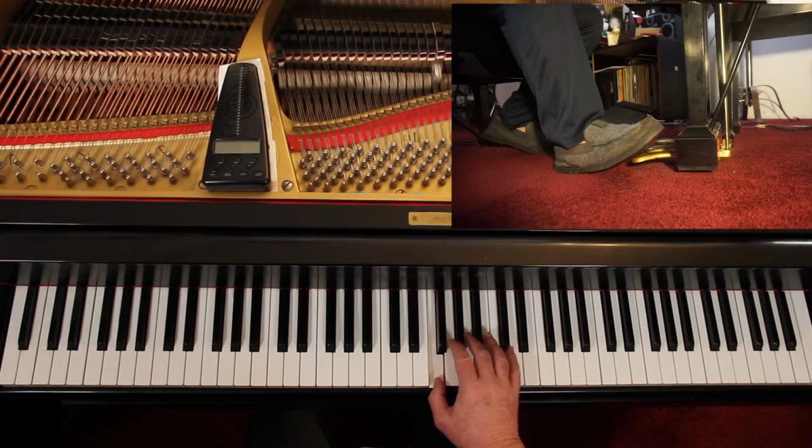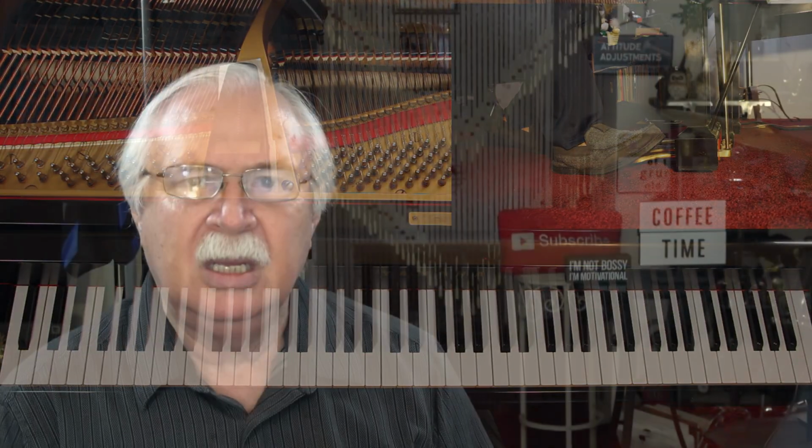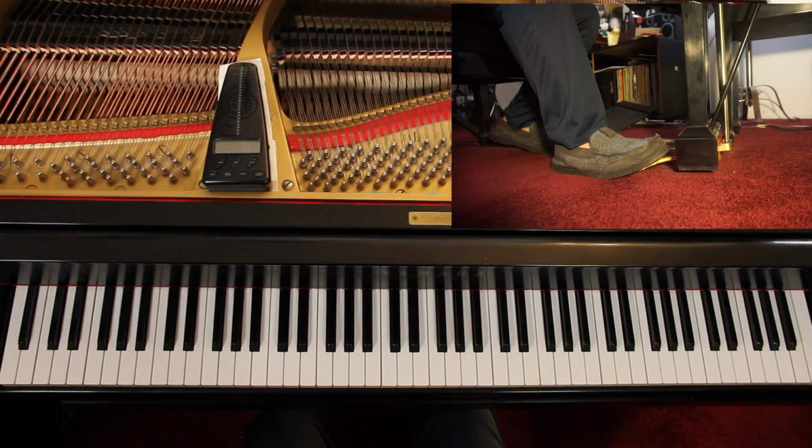I'm going to suggest no. Let's play the note first and then push the pedal down immediately after you play the note. The reason is because when you use the pedal, you're releasing overtones. You see, if I play a note by itself, it sounds different than if I play it with the pedal, because you got all these overtones going on.